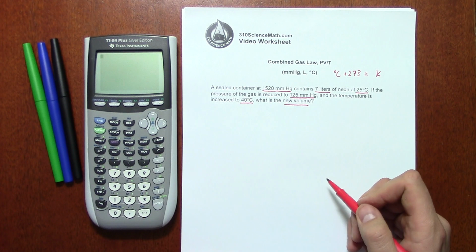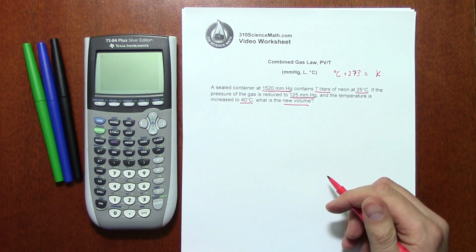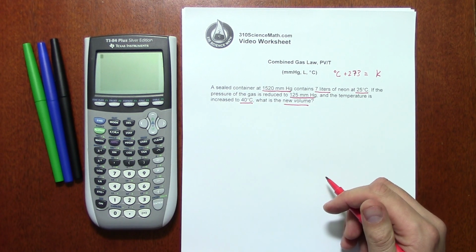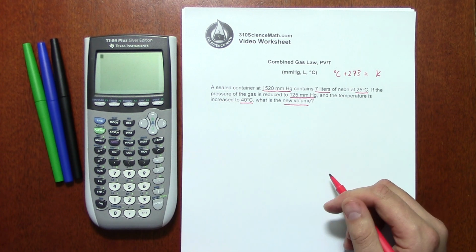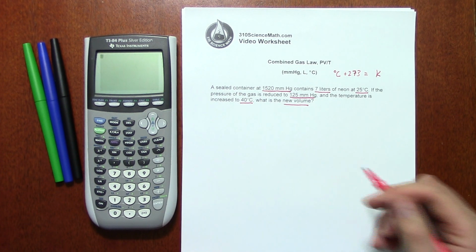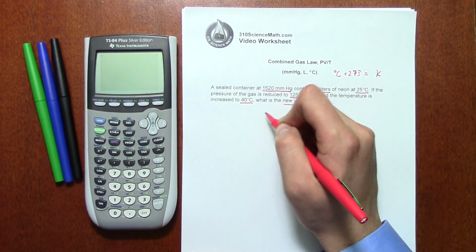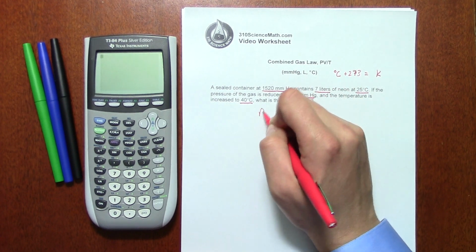Wow, that sounded almost impossible to read, and you're probably wondering right now, how am I going to be expected to solve such a crazy problem? All right, well, first you have to know what the combined gas law is, so let's start with that.